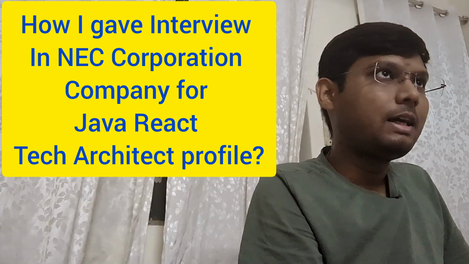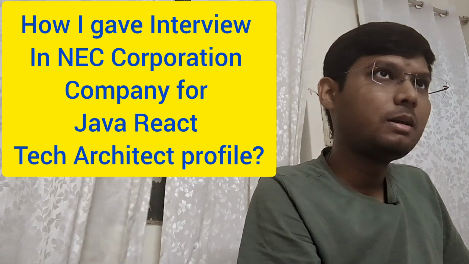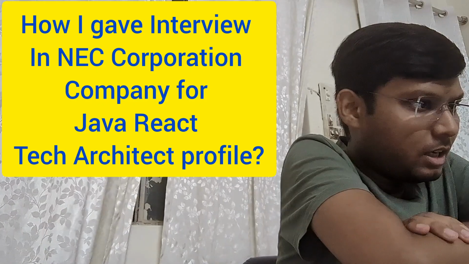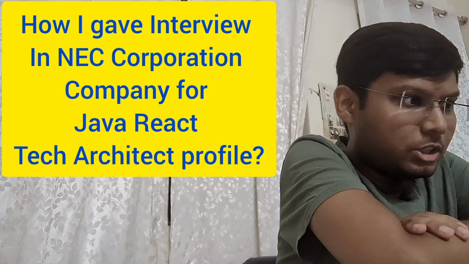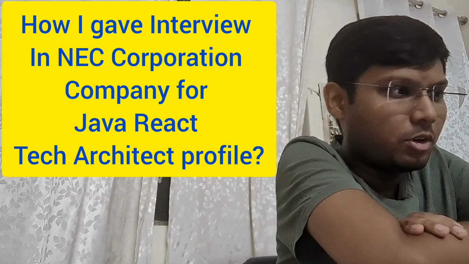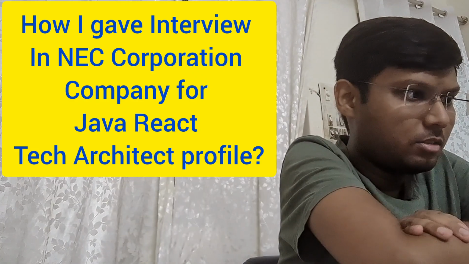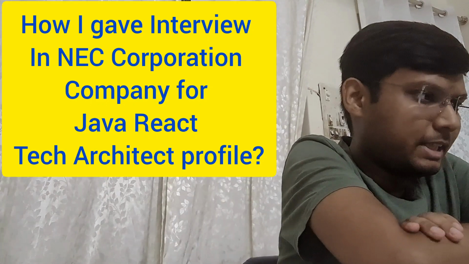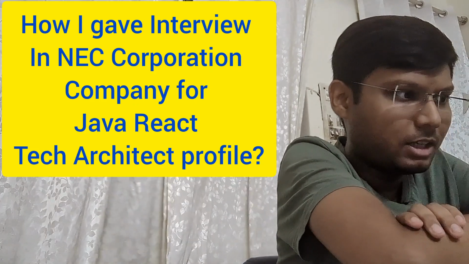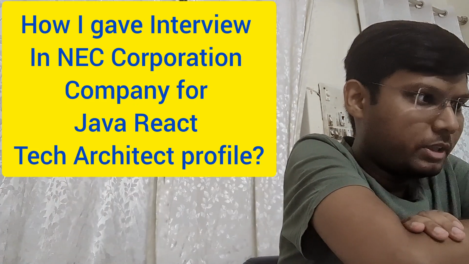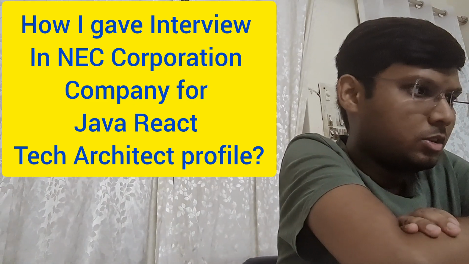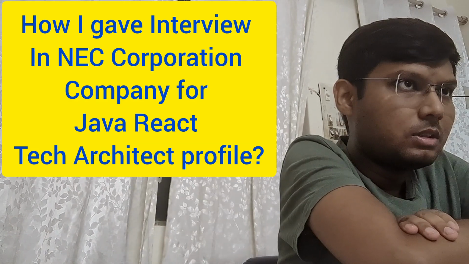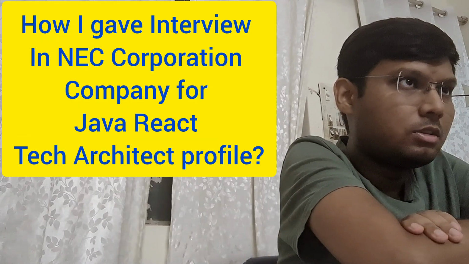The GitHub plugin is also required, so that our GitHub code goes to the Jenkins server for build processes. And on the Jenkins website, I have written some commands, what I want to execute. This is how a CI/CD pipeline works in a production environment.